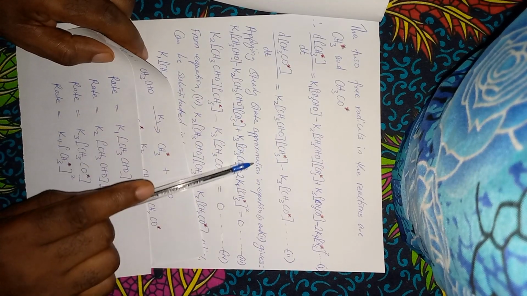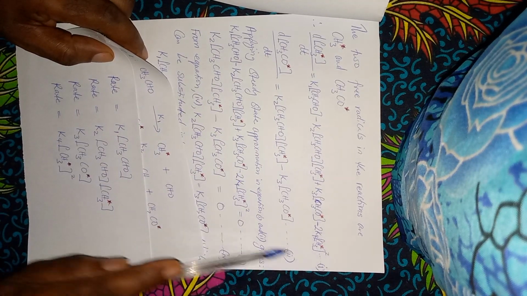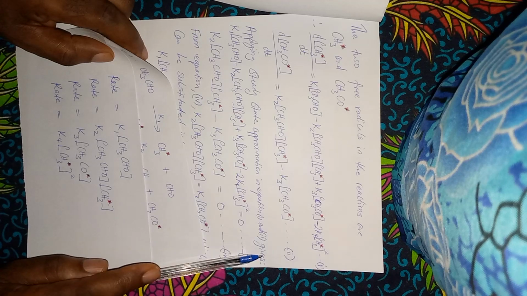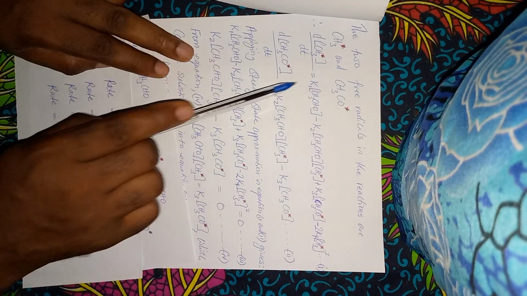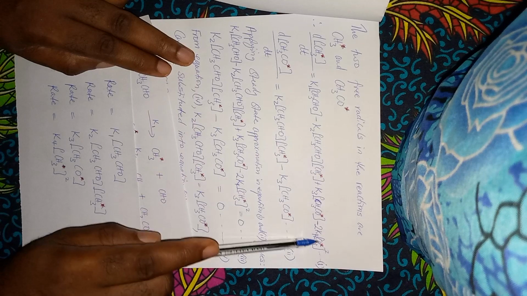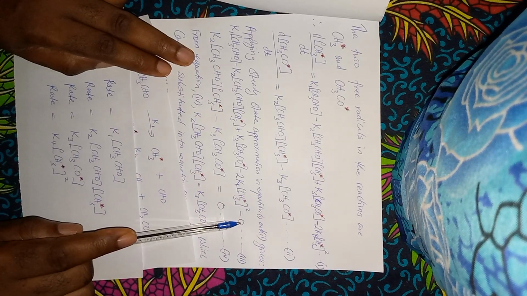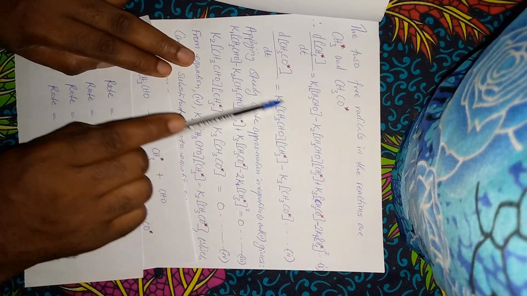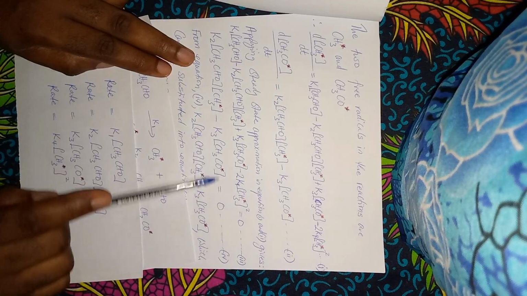Applying the steady state approximation in equation 1 and equation 2, the whole of equation 1 is now equal to 0. Then the whole of equation 2 is now equal to 0.